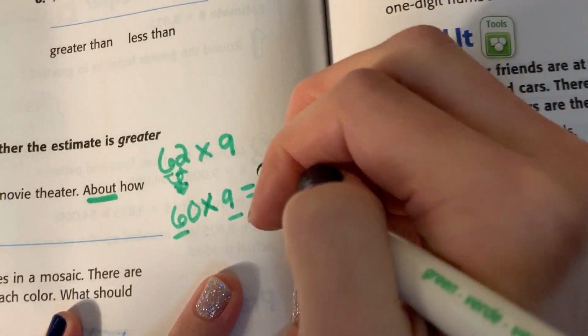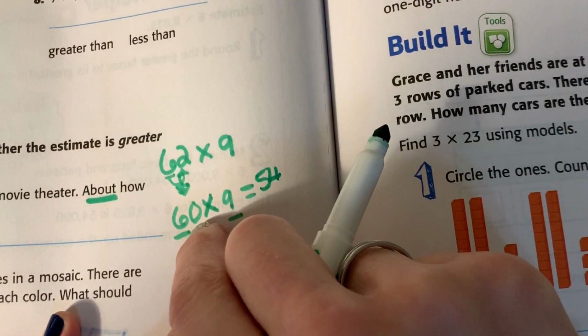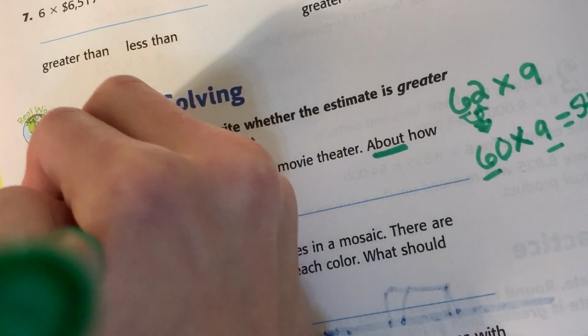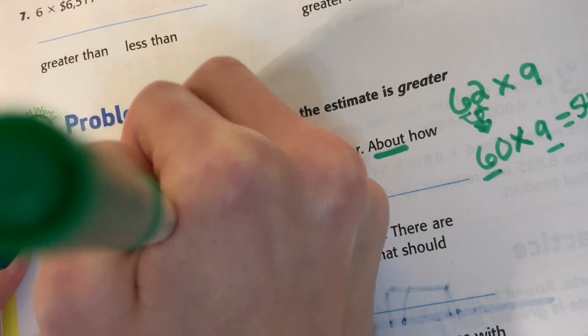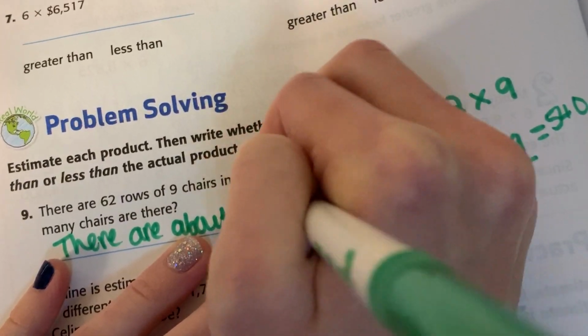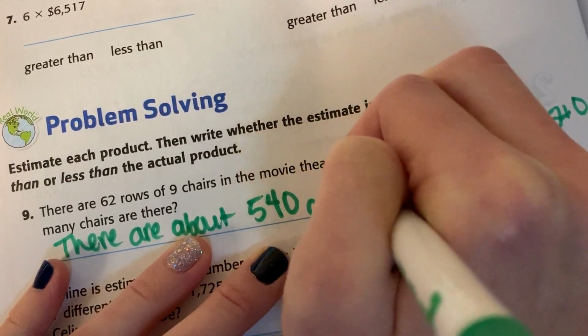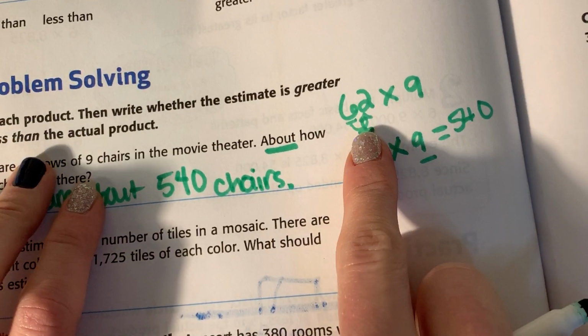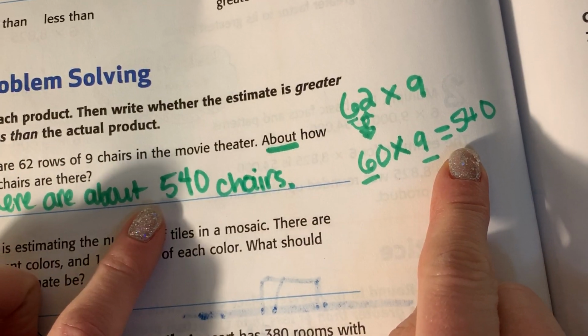And how many zeros do we need to tack on? 1. So I can say there are about 540 chairs.